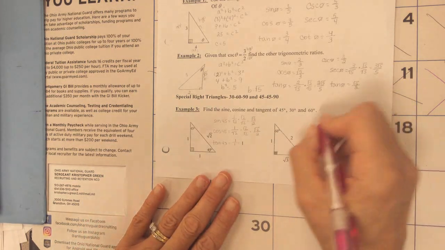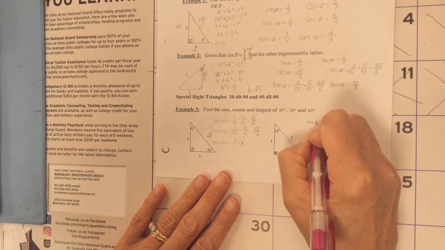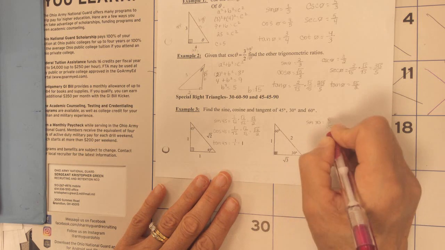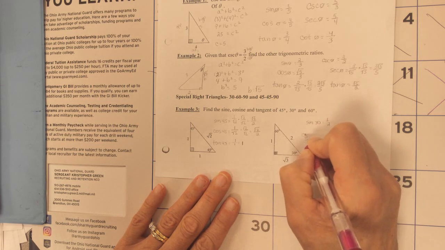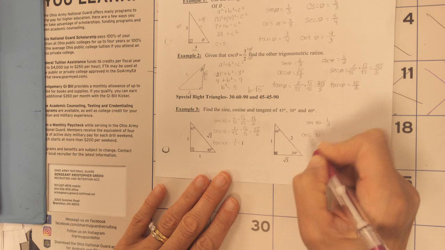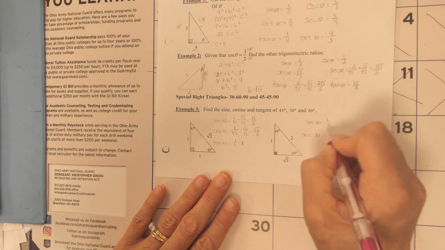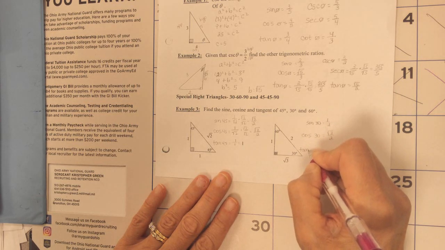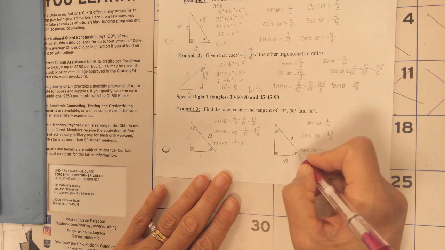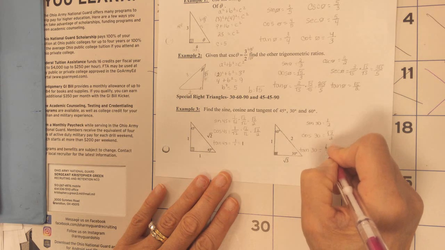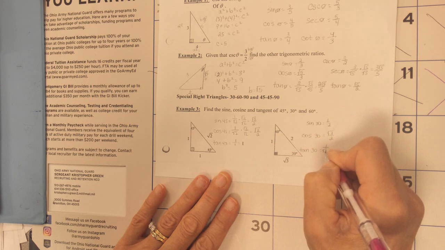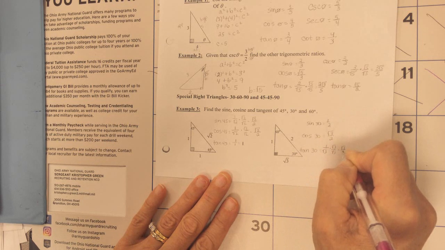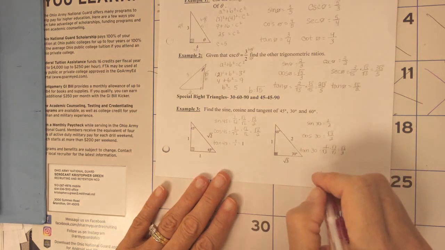Let's move over to this triangle. Let's look at the sine of 30. So I'm down here, 30 degrees. Sine is opposite over hypotenuse. Cosine 30. Cosine is adjacent over hypotenuse. Tangent of 30 is opposite over adjacent. Again, we'll rationalize. Those are all my 30s.